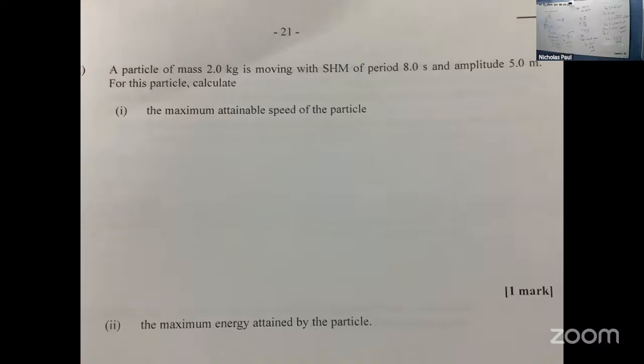Right, they give the mass, they give simple harmonic motion. Right, they give the period, they give the amplitude. Find the maximum speed. So go to the maximum speed formula, book it out. And then find the maximum energy. Two of them. We almost done, last stuff. You can finish up and say it in one.